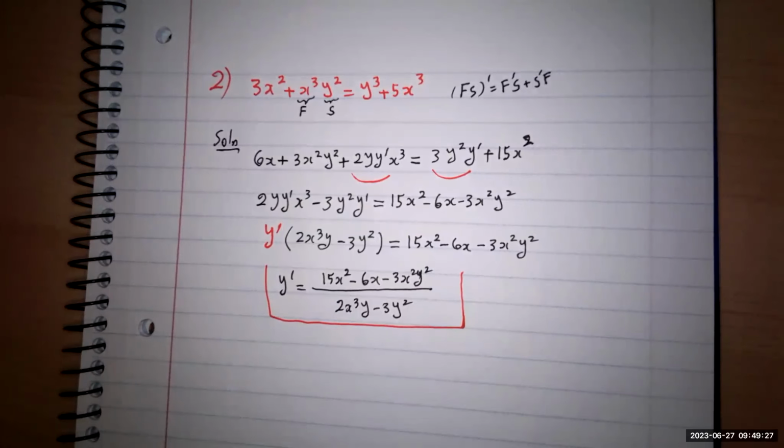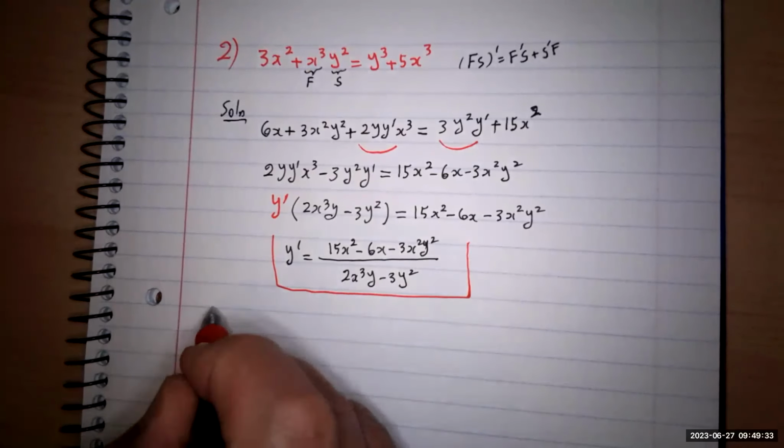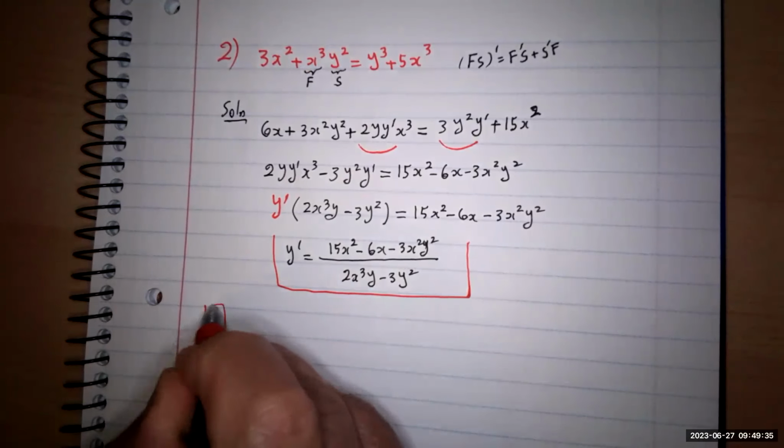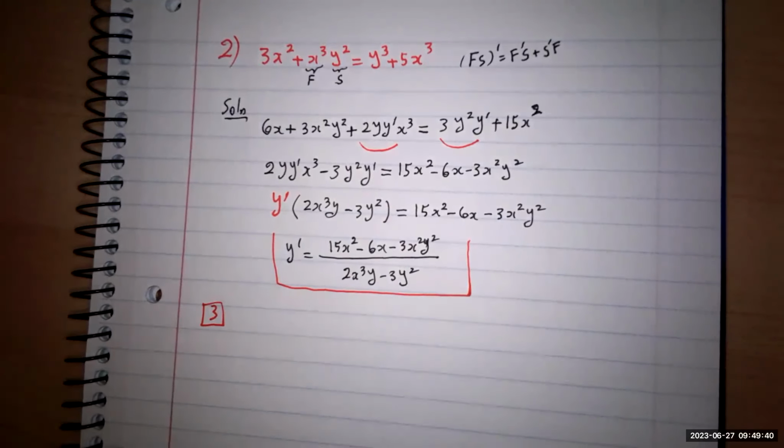There is only one tricky one, and that's the next one, where you've got to be careful. Some people miss this one on the test. Let's see what this is going to be. It's going to be a kind of trigonometric function involved.